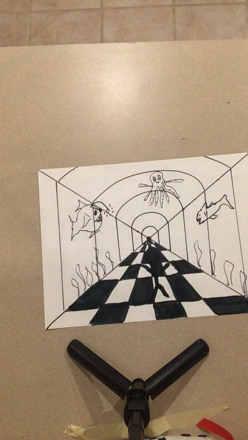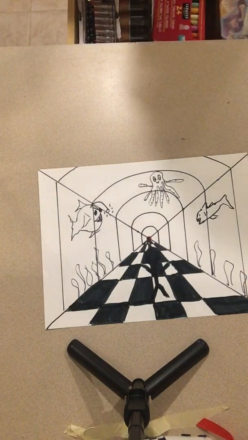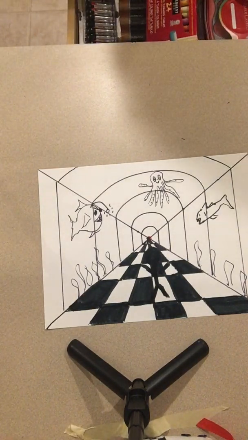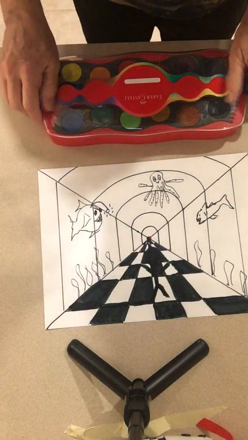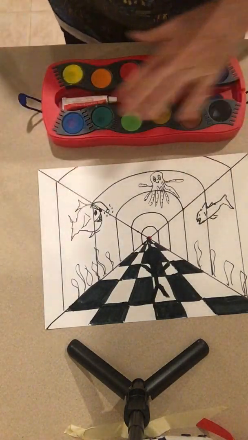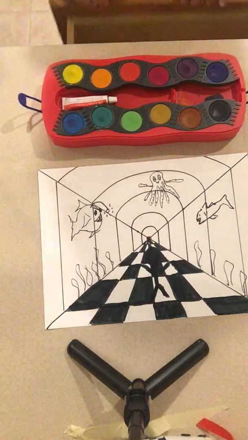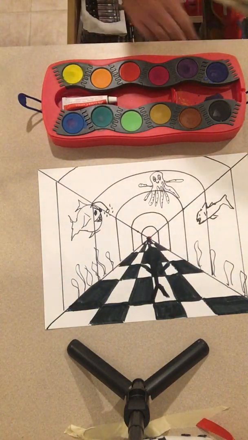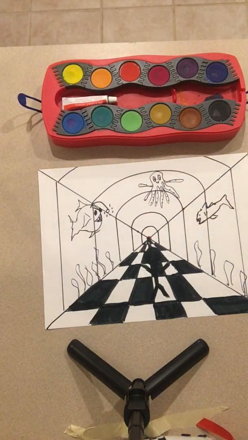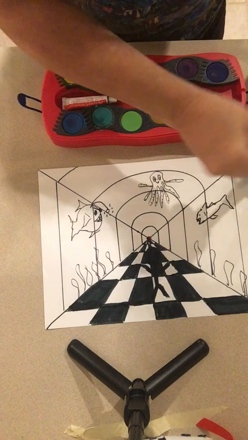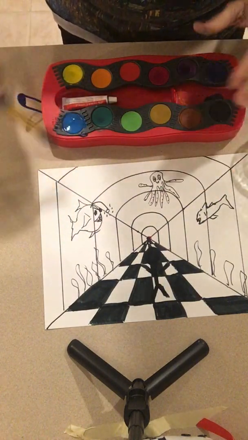So I'm going to grab my watercolors here really quick and show you. I think you'll be able to see much better once I have the water painted in and you can see how this works. I have to get water. I was not prepared. Okay, I'm back. So I'm going to get some watercolors.